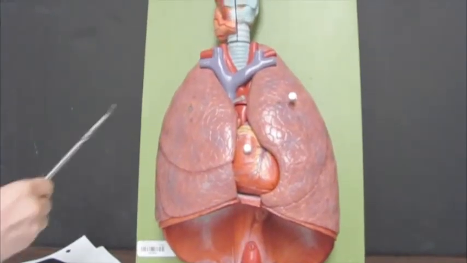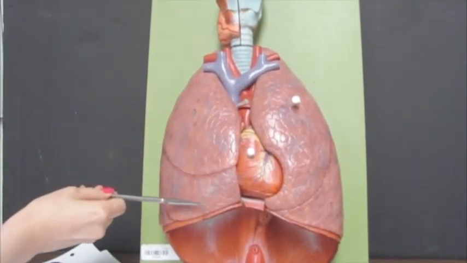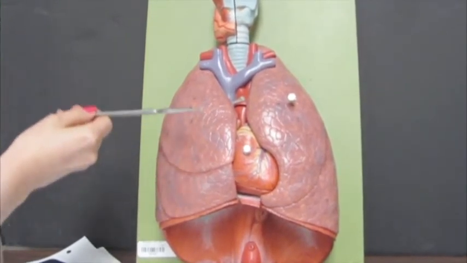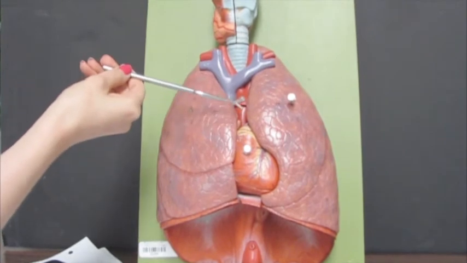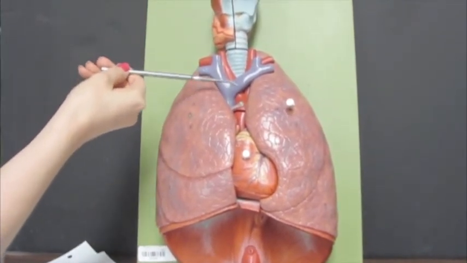This curving surface would be underneath the ribs. It refers to the costal surface. The surface that faces the mediastinum is called the mediastinal surface. The narrow upper part of each lung is the apex.